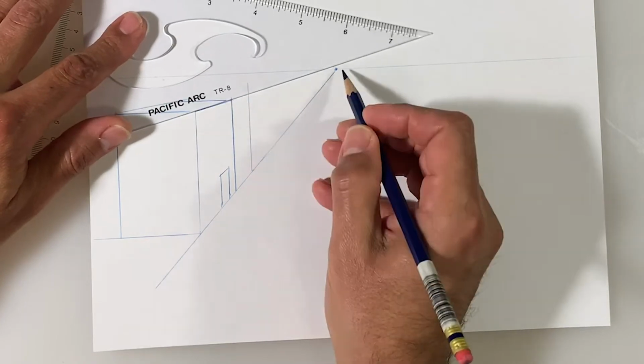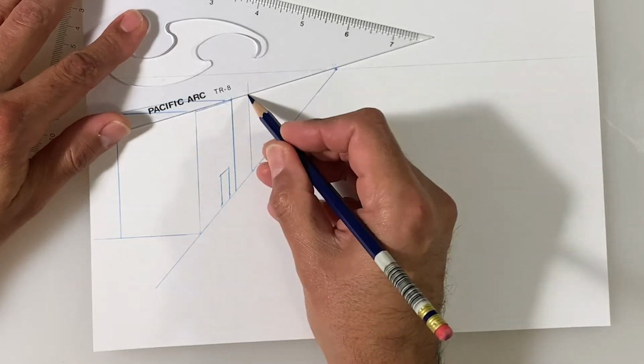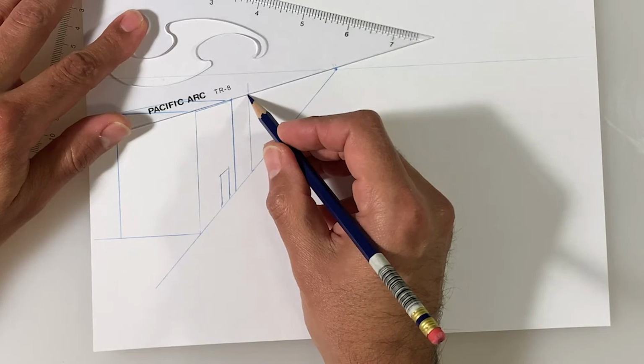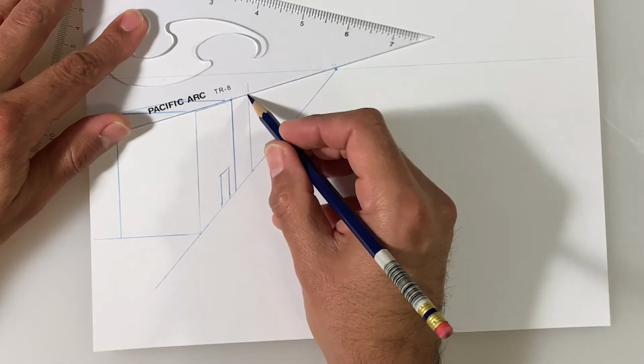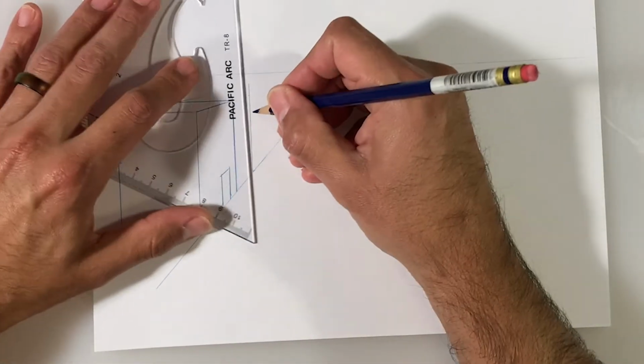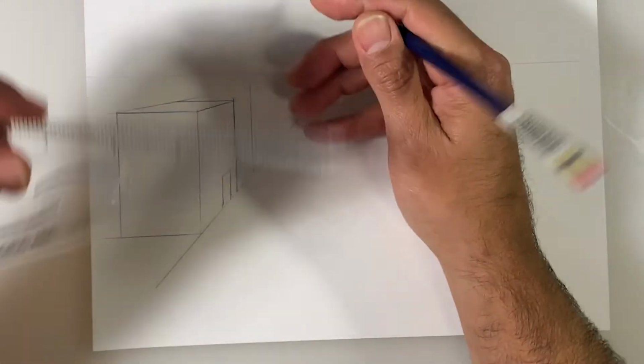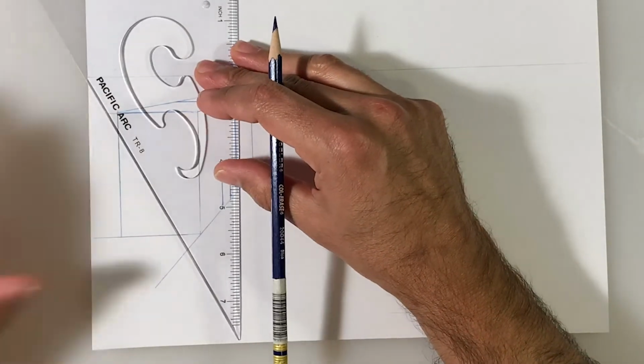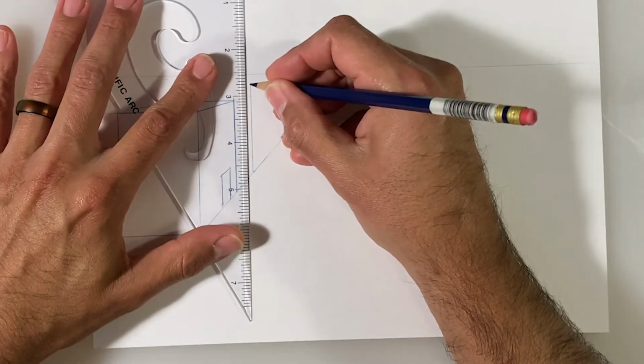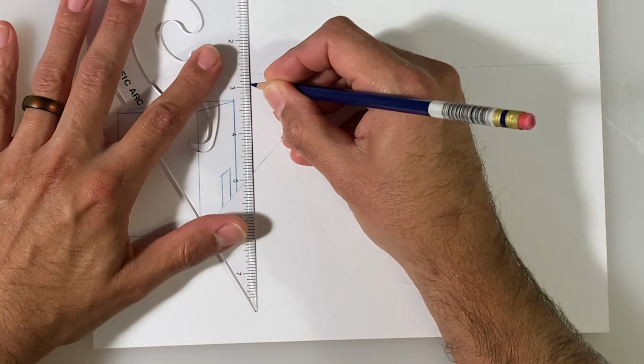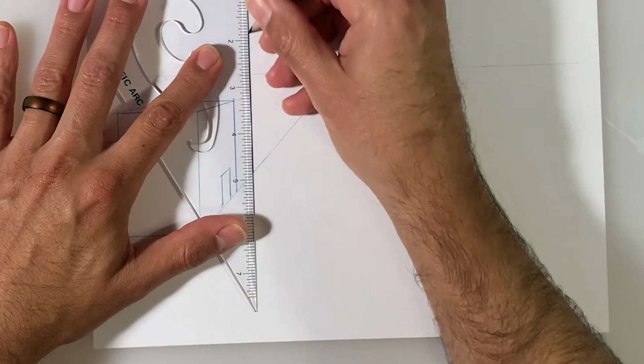But I've got to make it higher than that point there, because if I make it that high, that would be the same height as this building. But if I want to make it higher, I'm going to have to go above that. So let's go above it. So here we go.